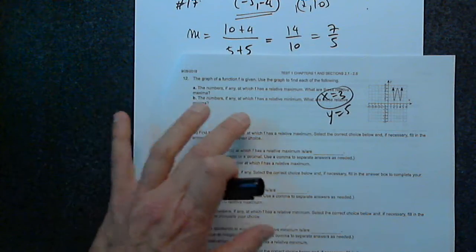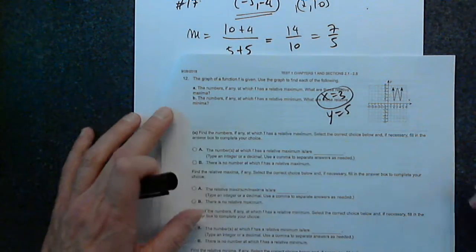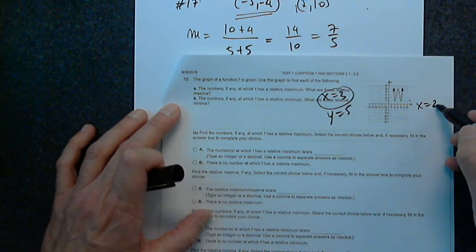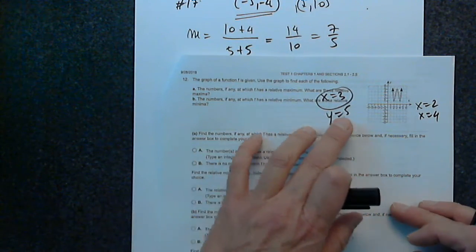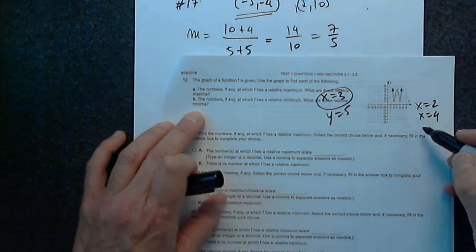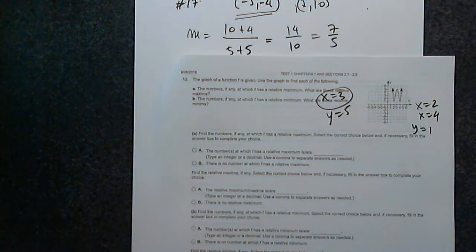Then part B, does it have a relative min? Yes. At x equals 2 and at x equals 4. And it happens that they are both the same, and the actual relative minimum here is y equals 1. Is just one okay, or do you have to do one comma one? Oh, no, just one. Okay.